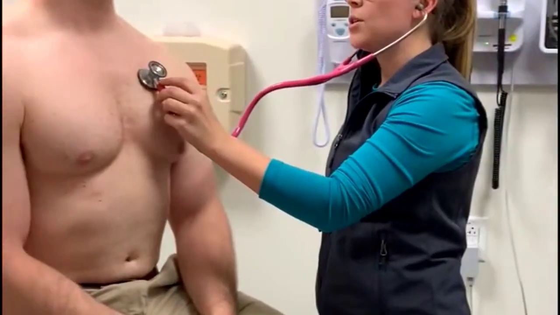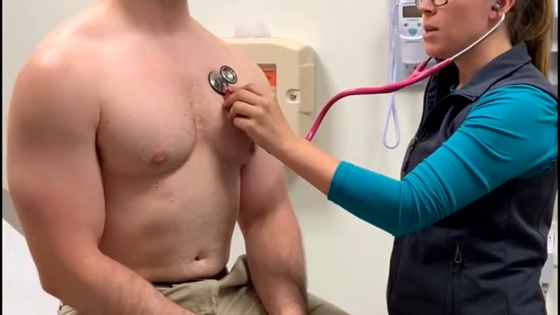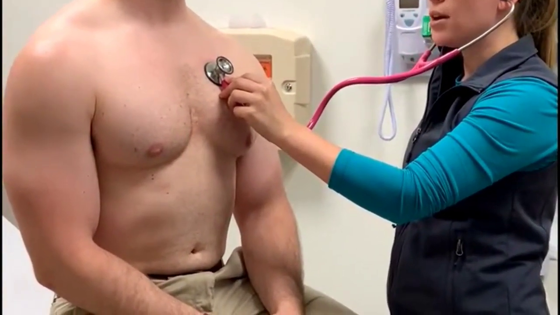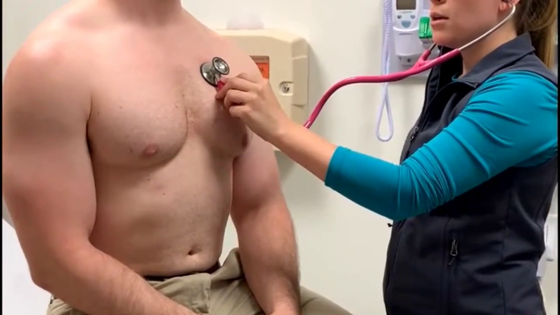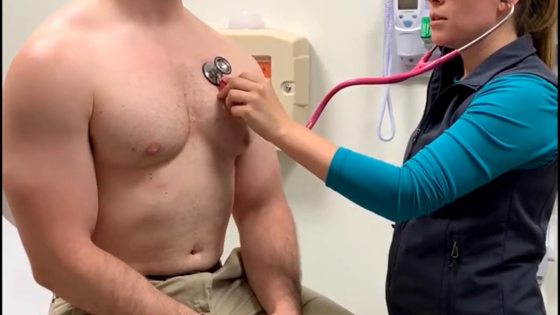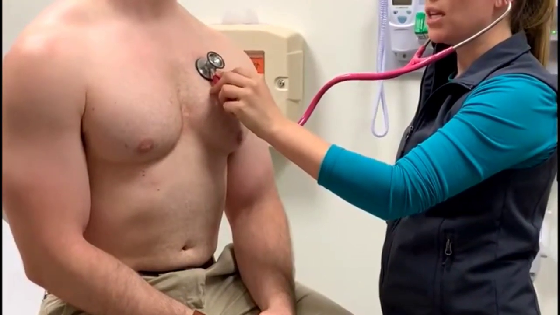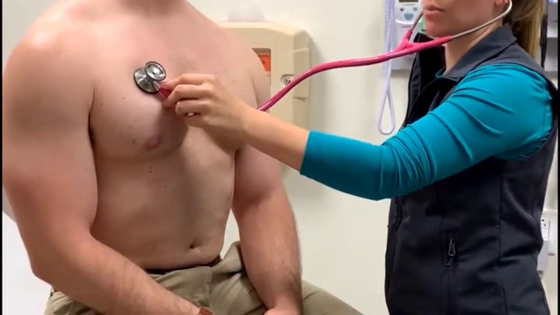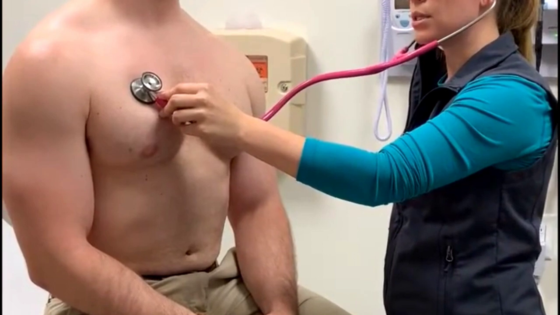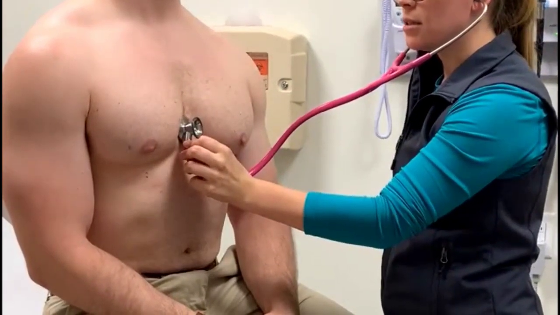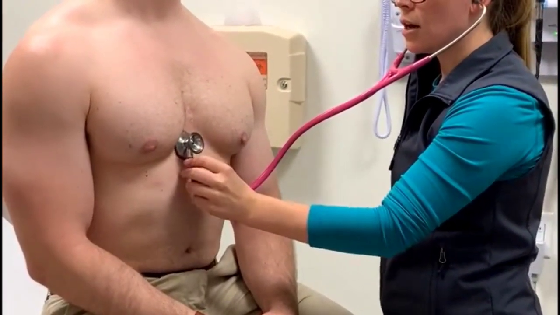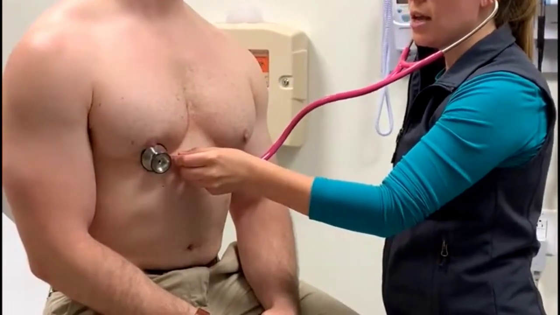So you're going to listen to those places, and you're going to be assessing for rhythm, the strength of the beat, and then when we do this with the bell, you can assess for murmurs a little bit better, or thrills. So you're going to listen to those places, here, here, and here.